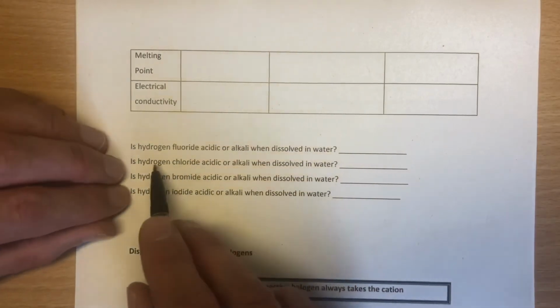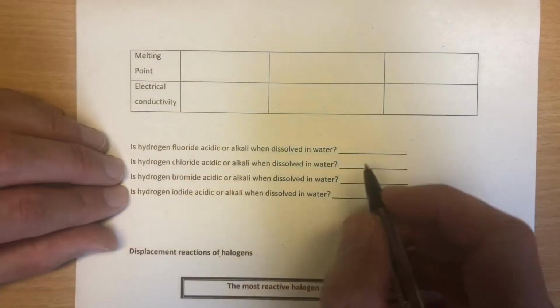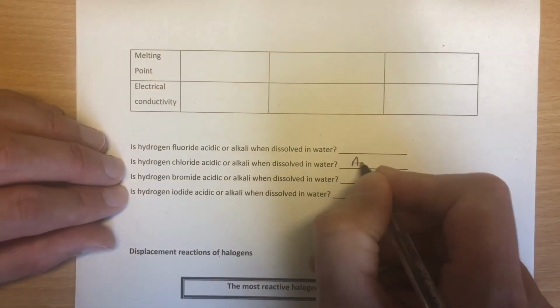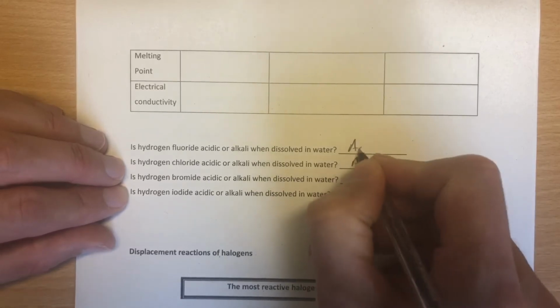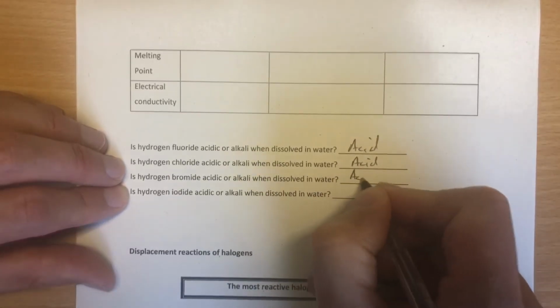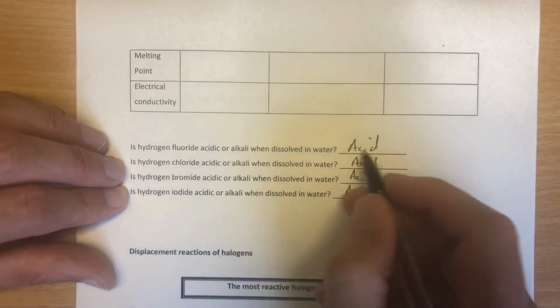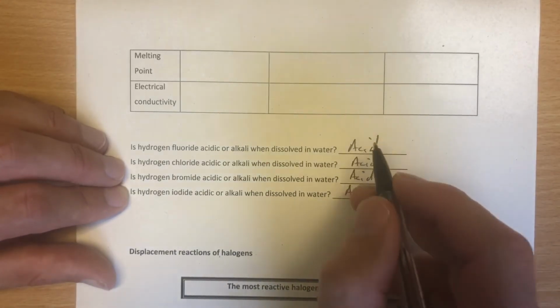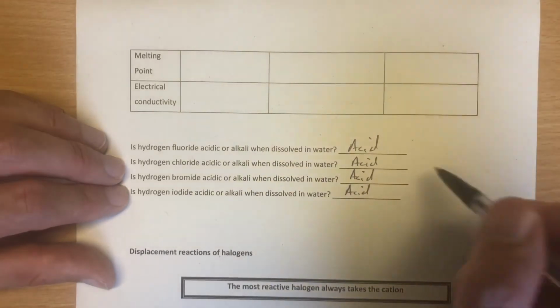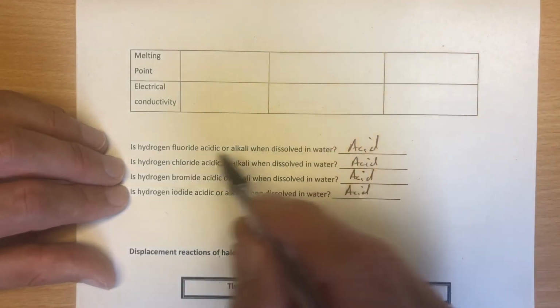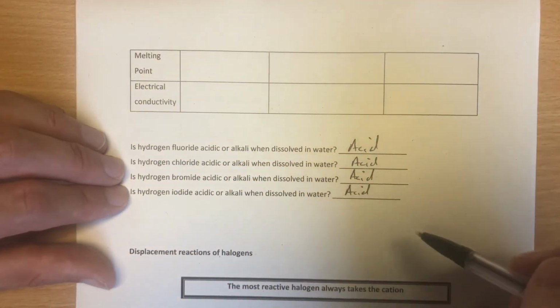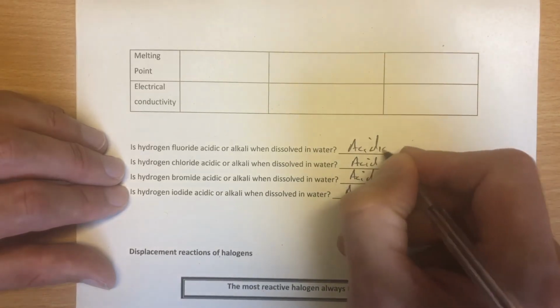So hydrogen chloride, for example, when it dissolves in water, makes hydrochloric acid. They are all strong acids. These are the strongest acids that we know about. Hydrofluoric acid is so corrosive that it will corrode glass. Okay, it's the most corrosive acid we know about, hydrofluoric acid. They're all acidic. Okay, acidic.